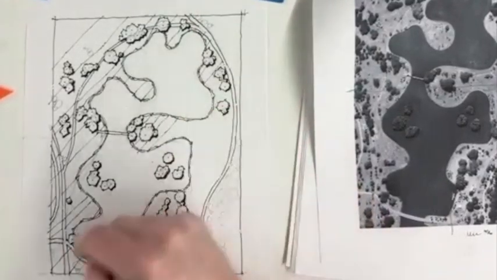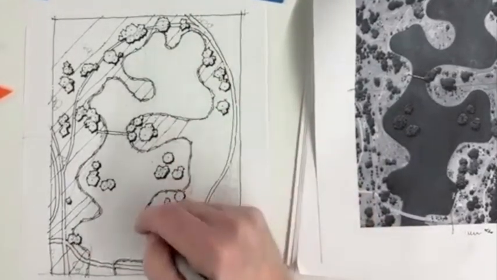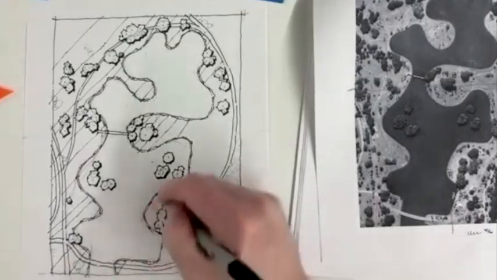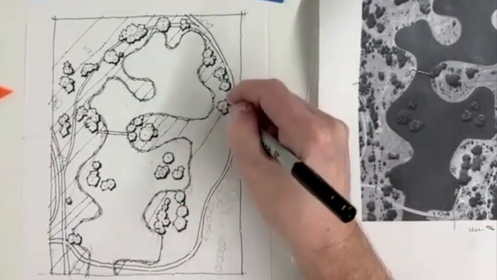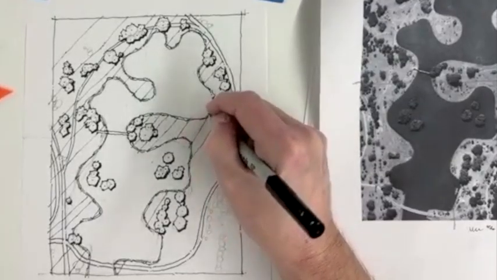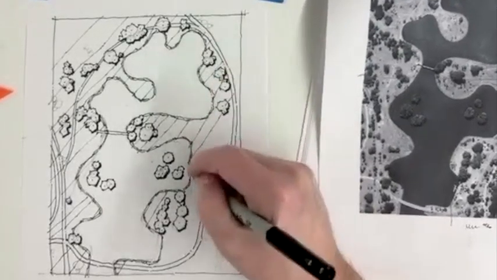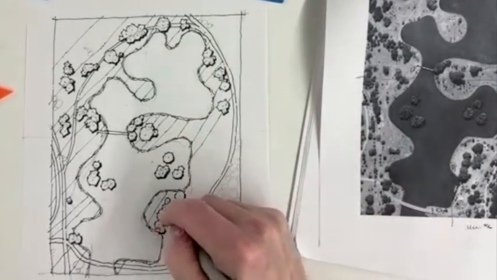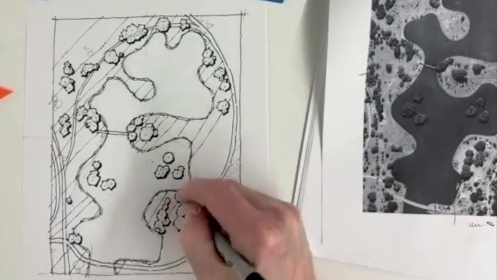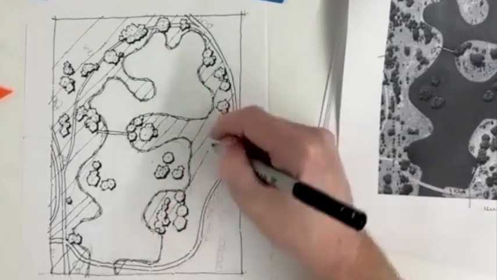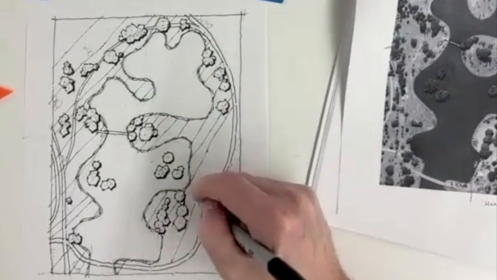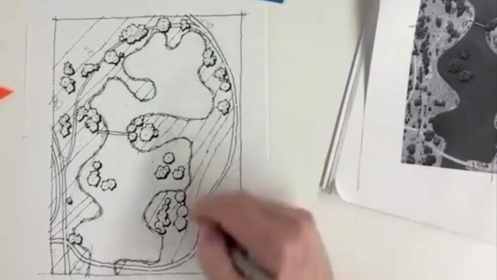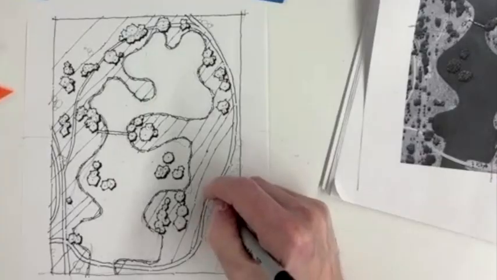Okay, so my first thing is doing these lines in one direction. Trying not to go in the lake. Trying not to be super regular with them. In other words, they've got a little character to them. They're not all the same width apart. They might go narrow and then get a little closer together.